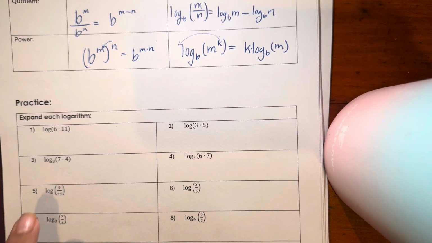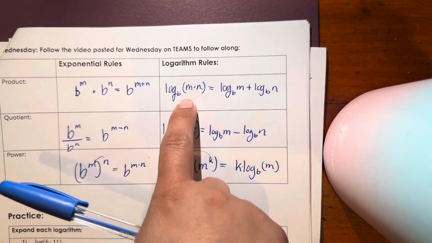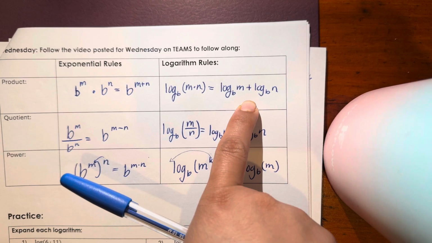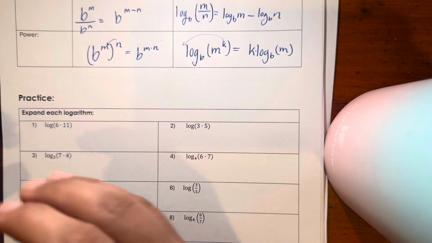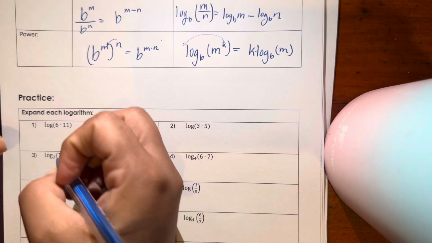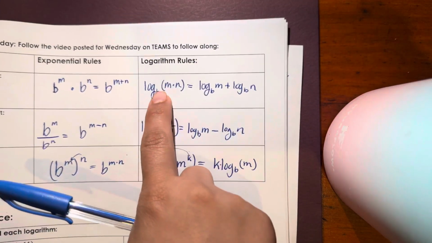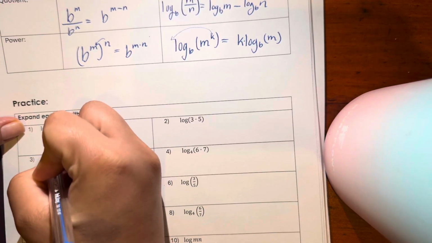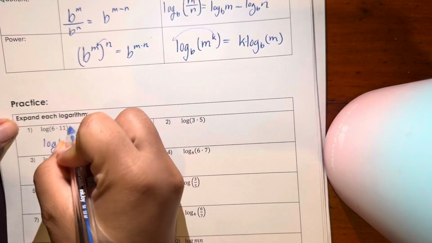But okay, so here, these two are multiplying, right? The logs are multiplying, so we're at the product rule, and we're going to separate it into two adding logarithms. We are expanding. What that means, expand means make it bigger, make it longer. So this log is short, I want to make it larger. All you're doing is, because we have two pieces that are multiplying, just like the m and n, they each get their own log. So here I'm going to have log of 6 plus log of 11. And that's the answer. That's how it expands.